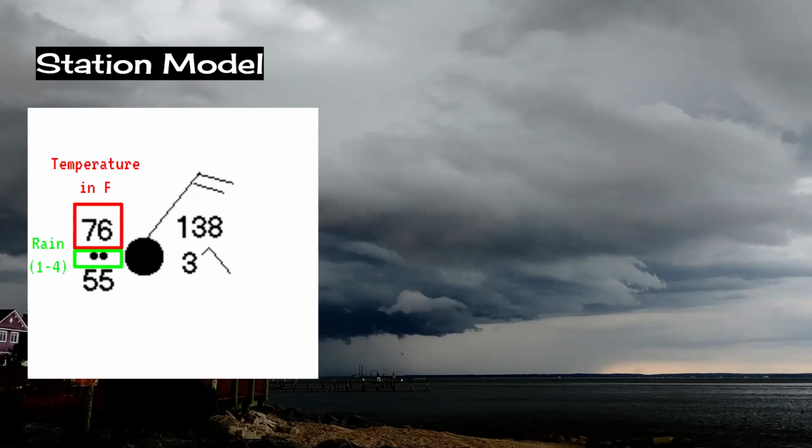Those two little dots right there, they're telling us that it's raining. And the dots can be anywhere from 1 to 4: 1, not raining that much; 4, it's raining hard. So this would be kind of like steady rain, not super hard.